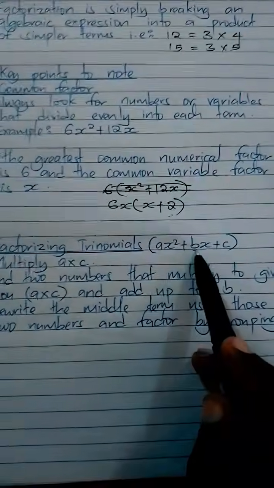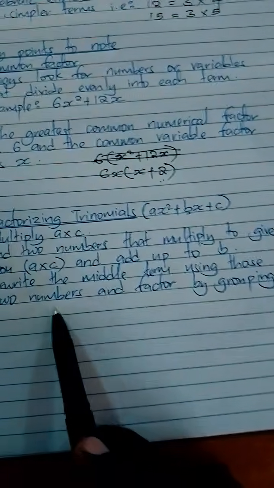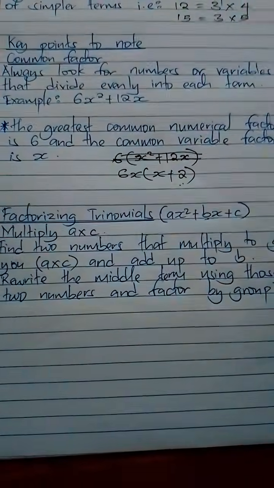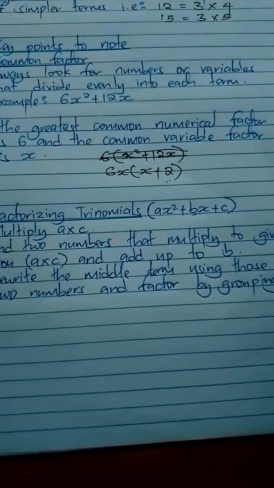The x factor is usually the sum. And then finally you write the middle term using those two numbers and factor by grouping. So you factor by grouping.